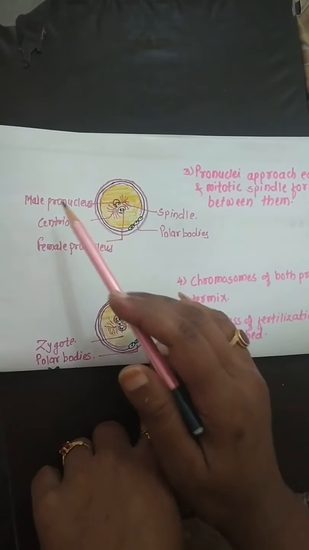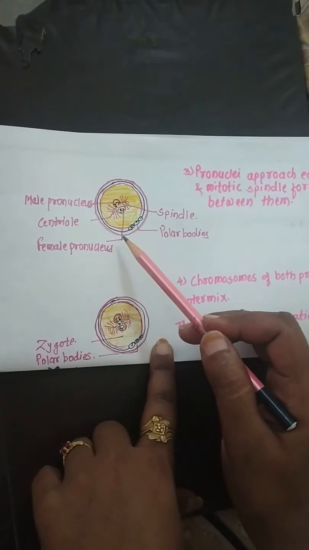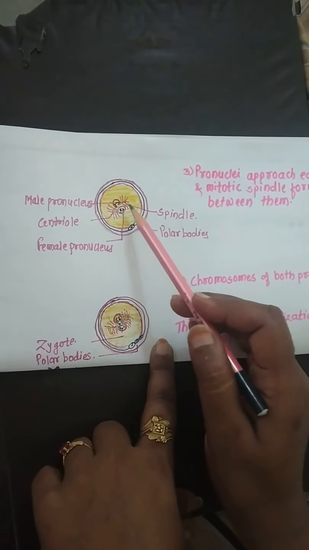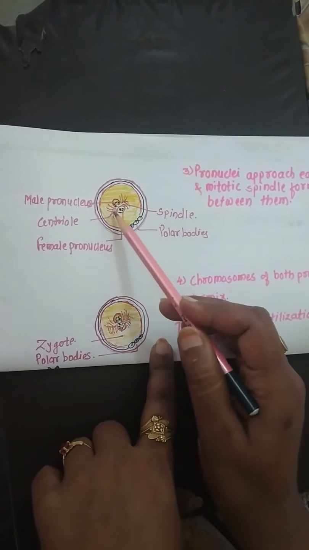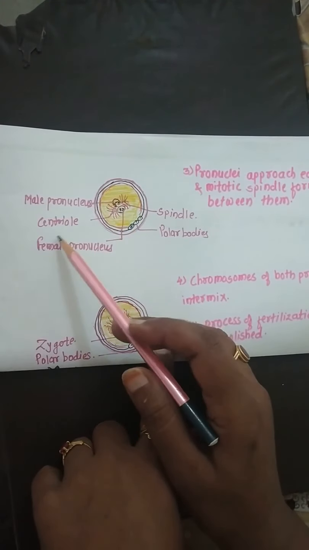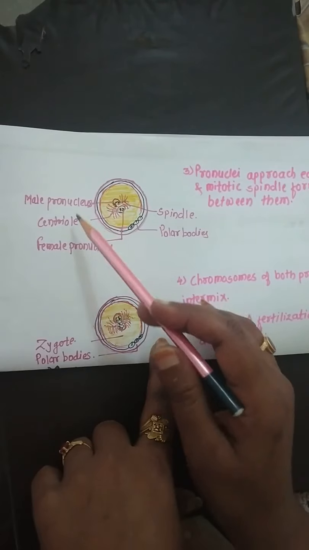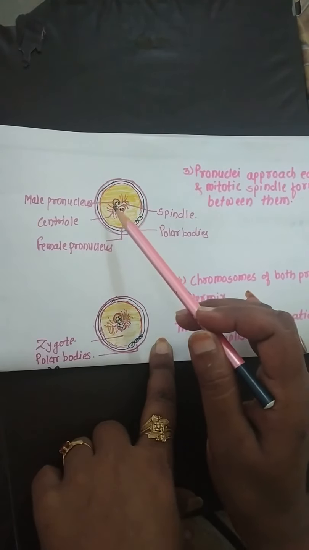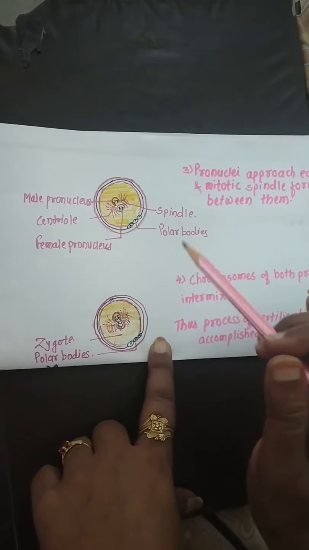See here, this male pronucleus and female pronucleus approach or attract towards each other, and thread-like structures known as spindle fibers are formed, and along with this the centriole is formed. That means mixing of chromosomes of male and female pronucleus starts to take place here.